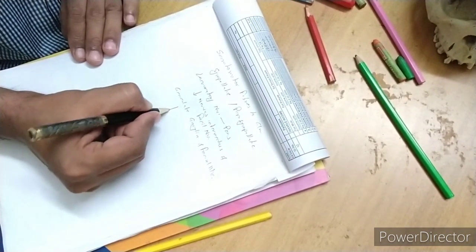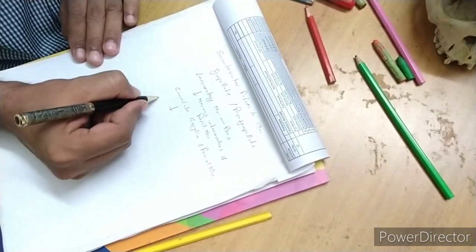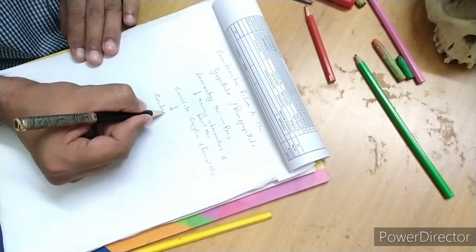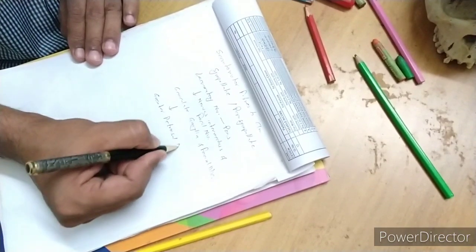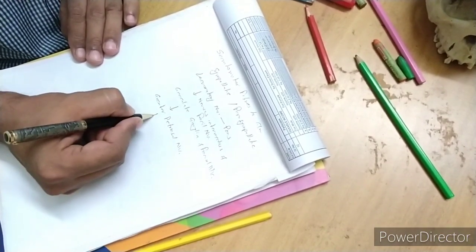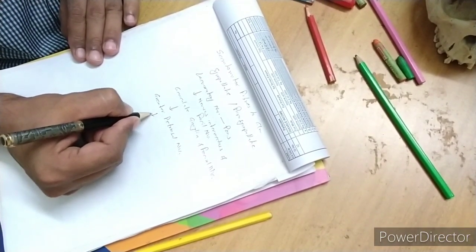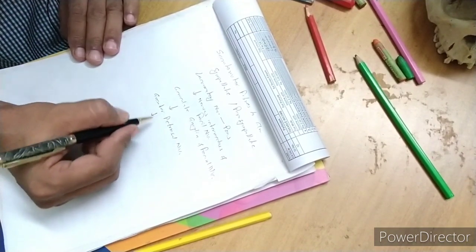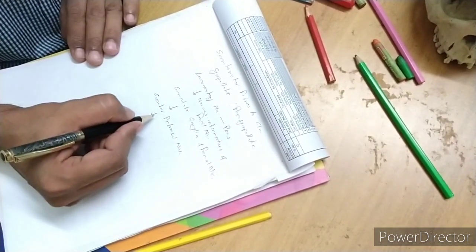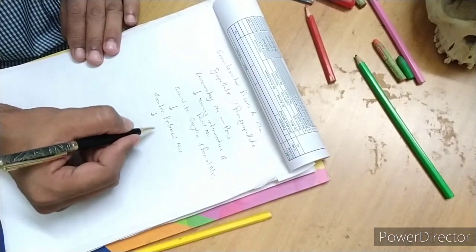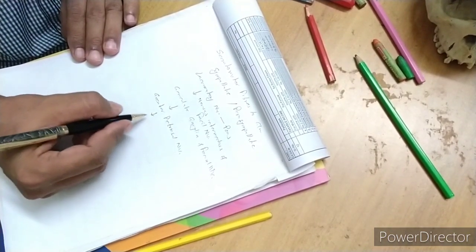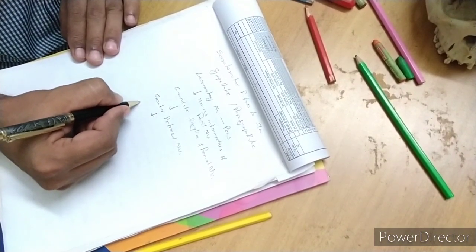Then from the geniculate ganglion, the greater petrosal nerve starts. This greater petrosal nerve pierces the roof of the middle cranial fossa, passes through the hiatus for the greater petrosal nerve, and reaches towards the foramen lacerum.